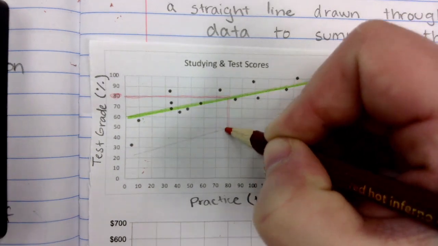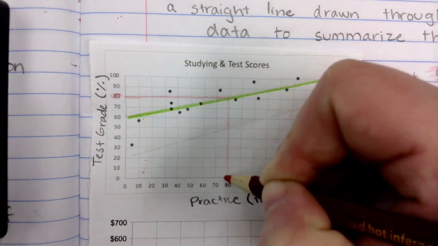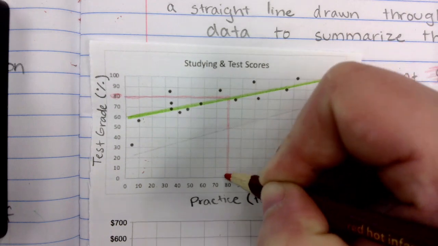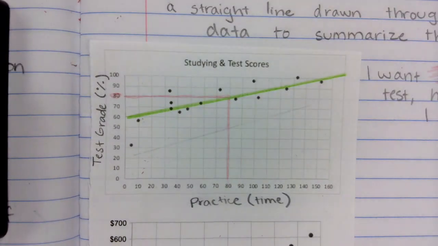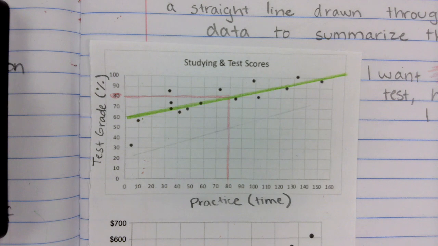So find that 80%. What did you guys get? 81? 70? 89? 81-ish? Okay, we're all within a relatively similar amount. If we had a computer generate that line for us, we would probably all get exactly the same, right? But since we drew that line of best fit, it might be a little off, and that's okay.